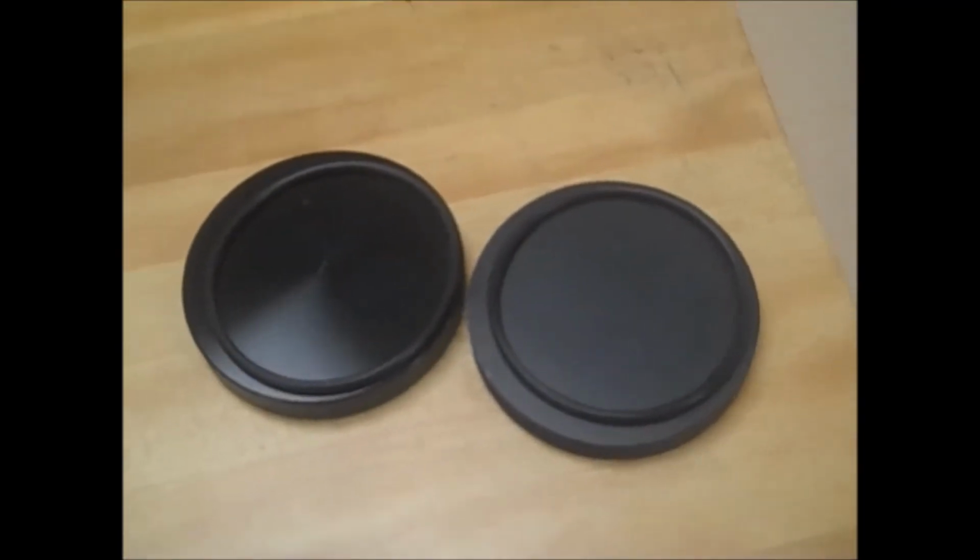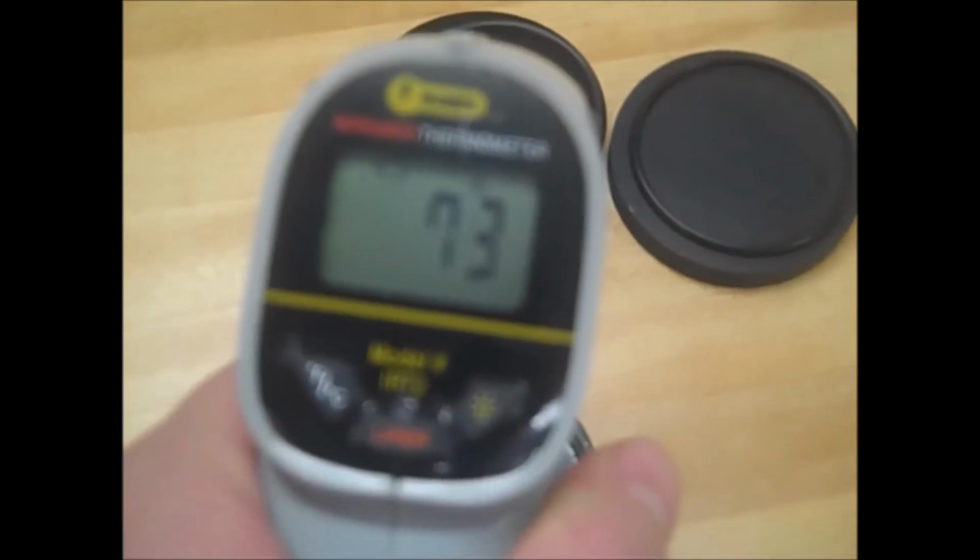Again, if I point it at my discs here, so I have two more discs, you can see this one's at 73, this one's at 73. They are both starting at about the same temperature because they're at thermal equilibrium.